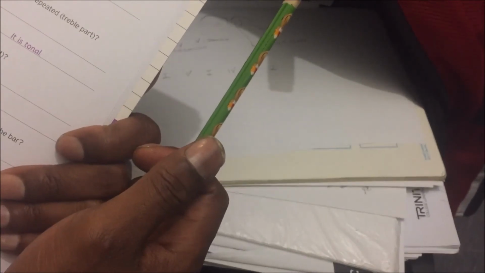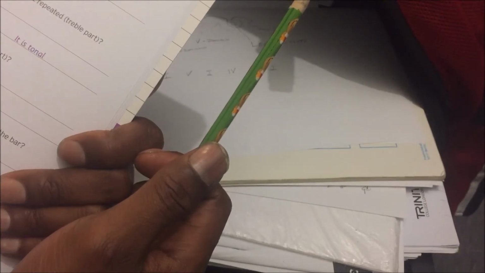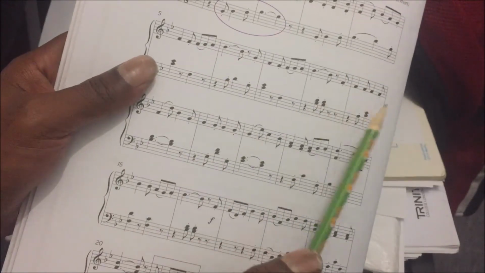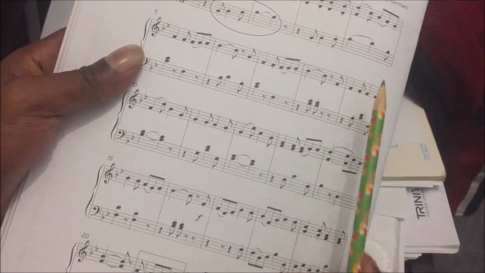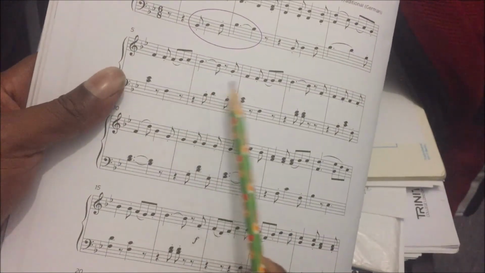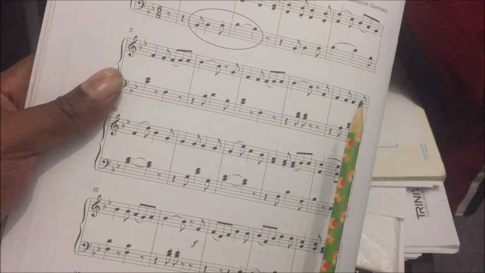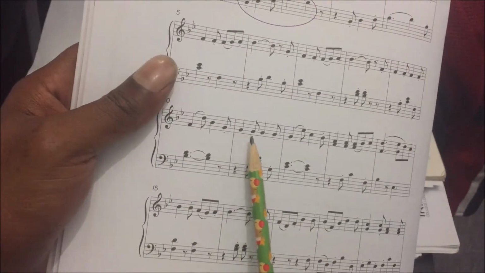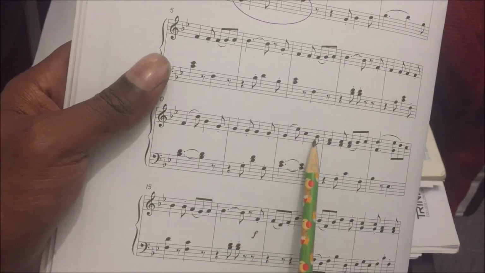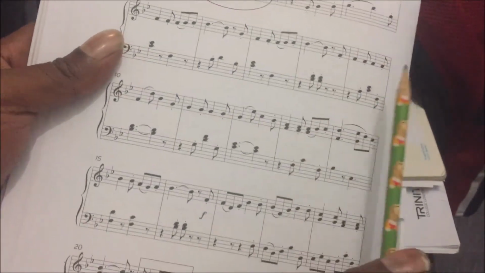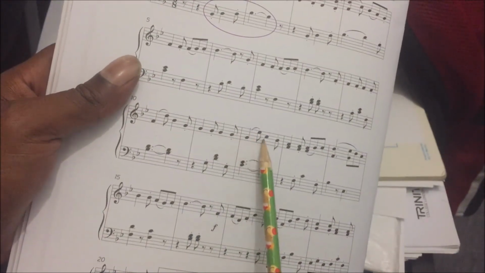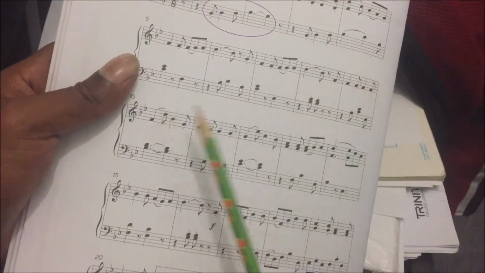Number 8. How many notes higher or lower is the sequence in bars 9 to 12 repeated? Bars 9 to 12. 5, 6, 7, 8, 9, 10, 11, 12. So the sequence here, let's see where it is. F, F, F, F, F, D, B flat, G. Okay. G, G, G, G, G, E flat, C, B flat. Okay, so it's a sequence there. That's a sequence, two-bar sequences.